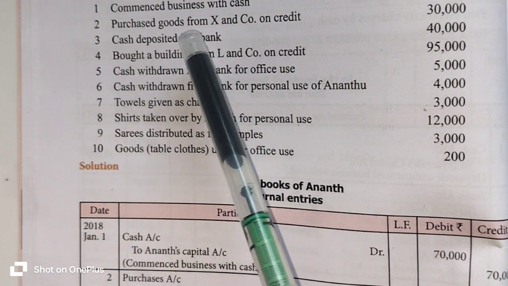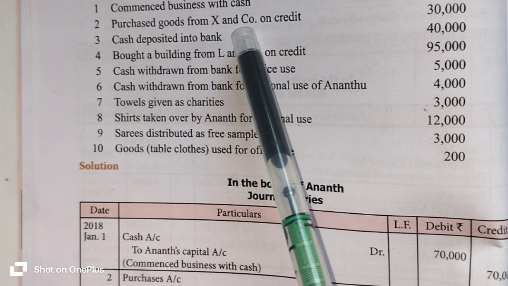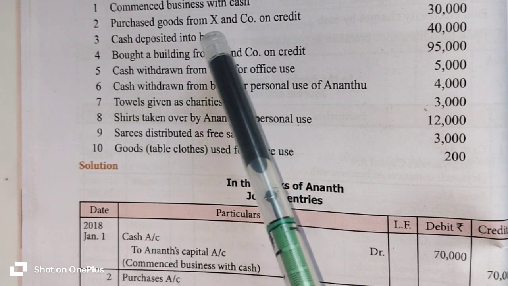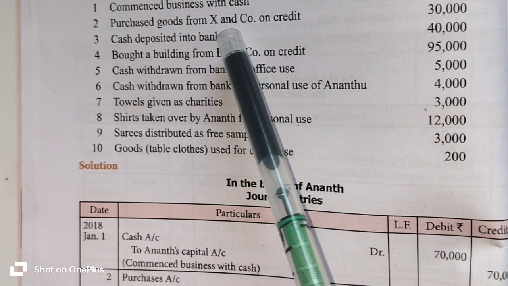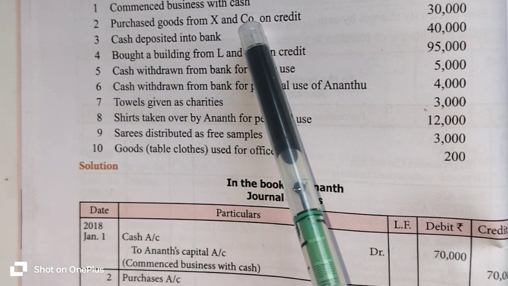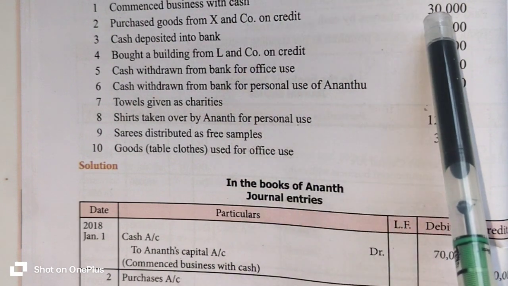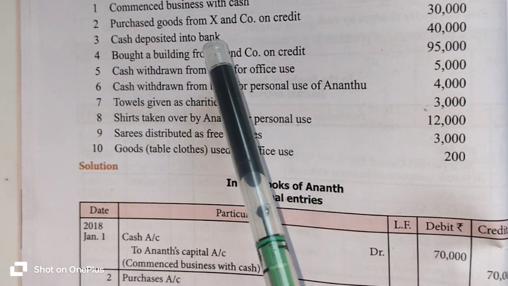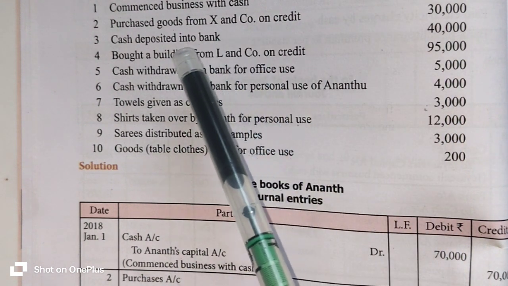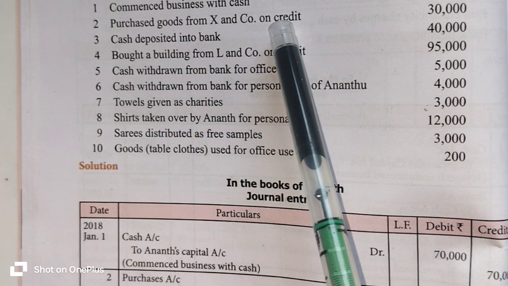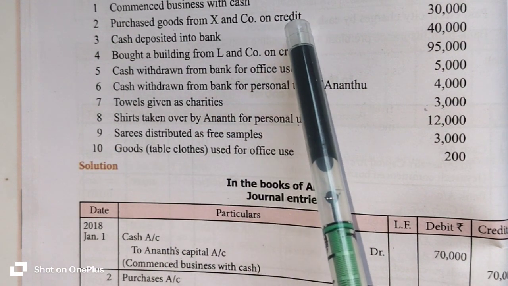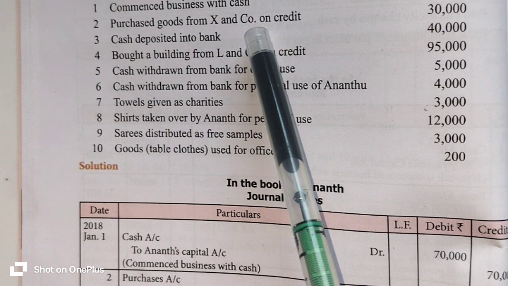While purchasing, Anand didn't pay any money, but he promised X and Co that he will pay later. So X and Co is the creditor for 30,000 rupees.